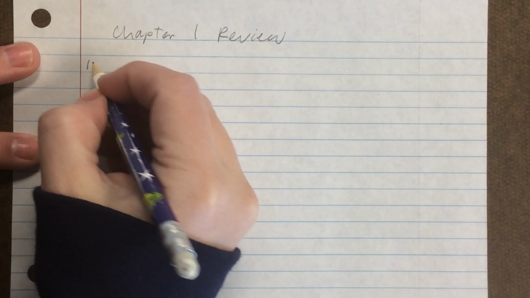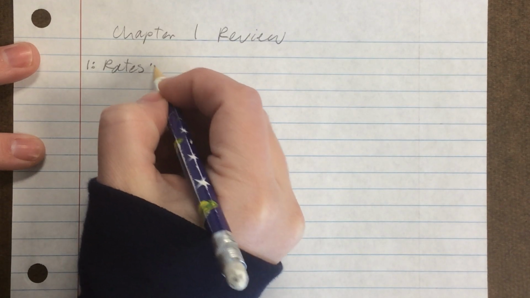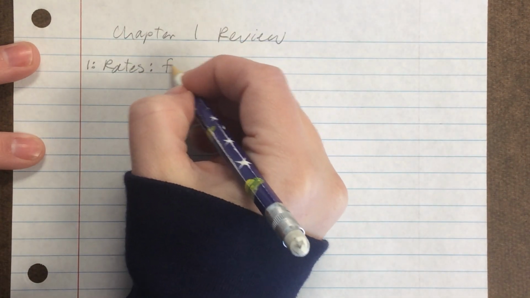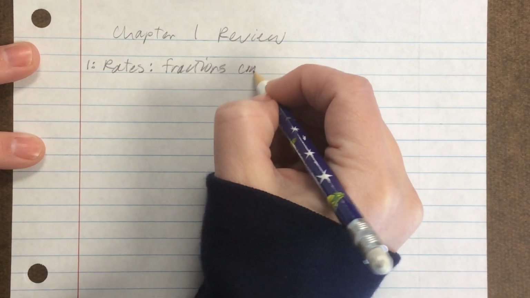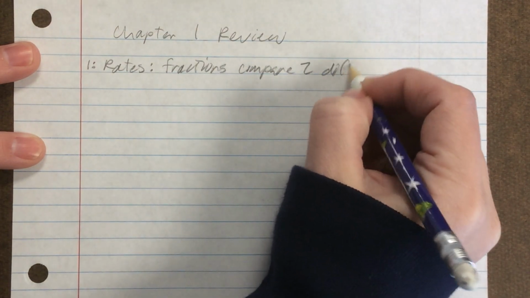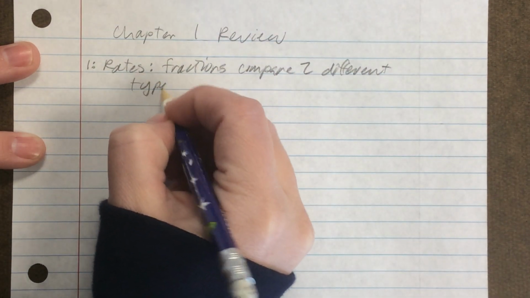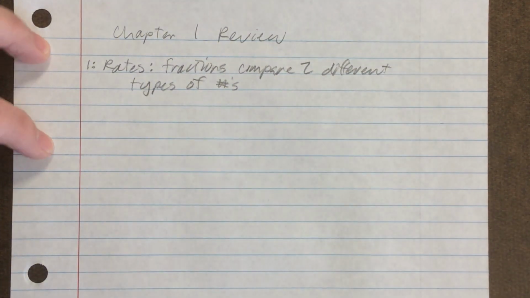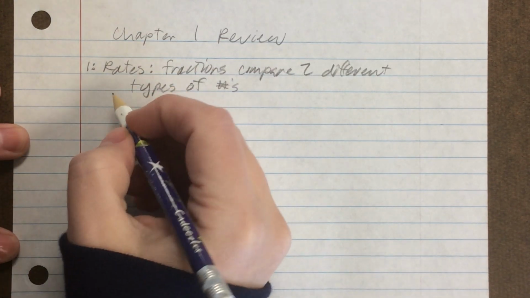So section 1 was on rates. This is just the beginning of it all. Okay, so rates are just fractions that compare different types of numbers. So, beats per minute or miles per hour or any of those things.